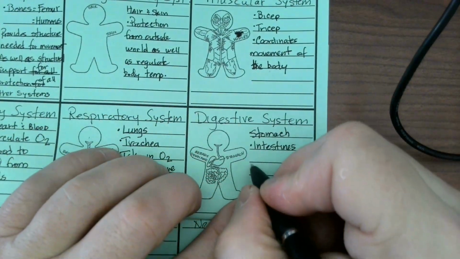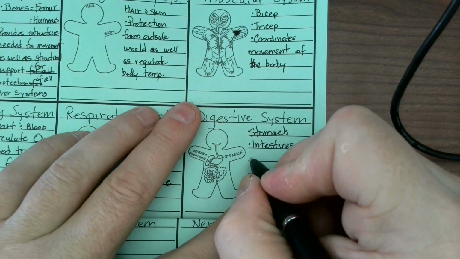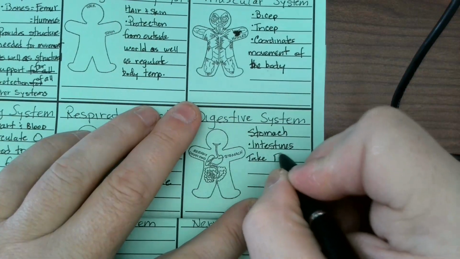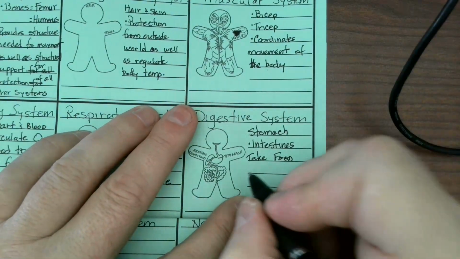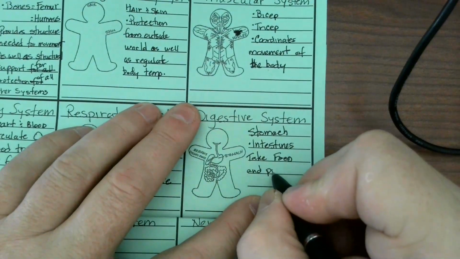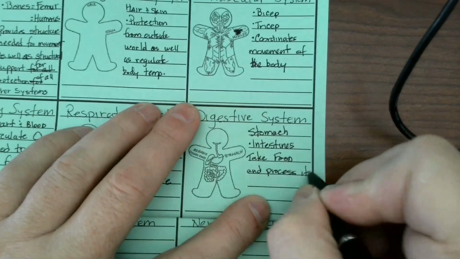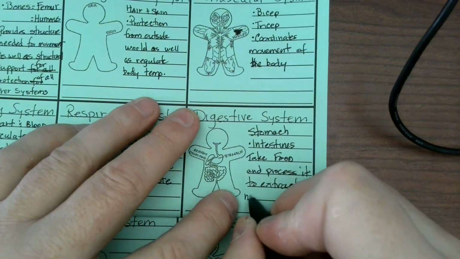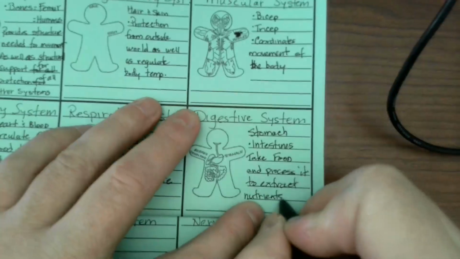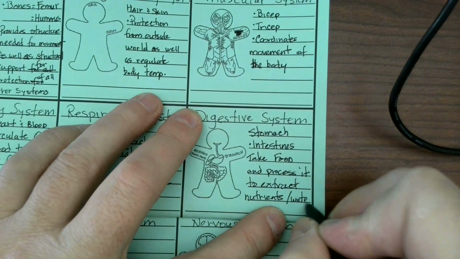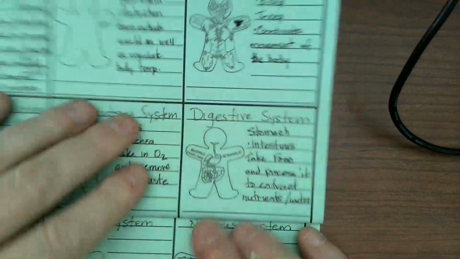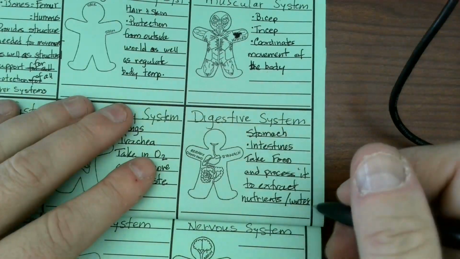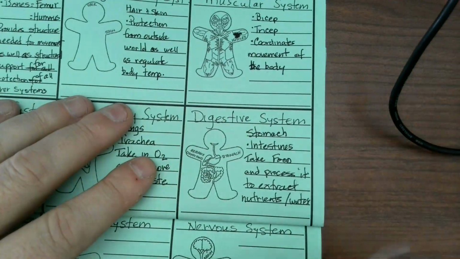Okay. And the job of this system is to take food that would be in the solid form and process it to extract nutrients and water. Okay, and then everything that's left gets passed on through the large intestine to the colon, and then it leaves the body as poop in waste.